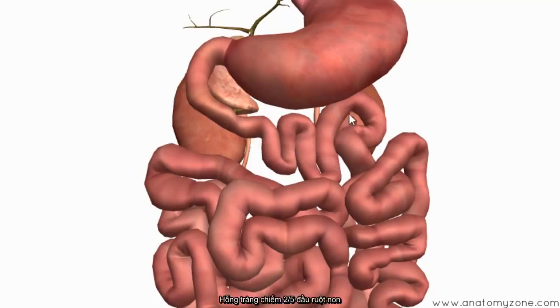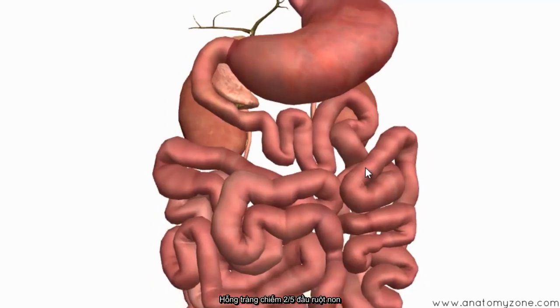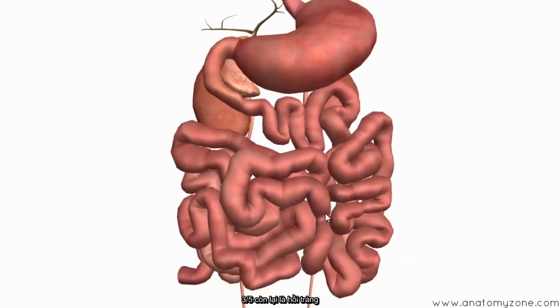So the jejunum forms the proximal 2/5 of the small intestine, and then the distal, so the last 3/5, are called the ileum. So as you can see, the small intestine is highly convoluted. There's all these folds, and it's really long and folded. So this really serves to increase the surface area. So it helps by having a larger surface area. There's much more possibility for absorption. So the small intestine is a major site for chemical digestion and absorption.